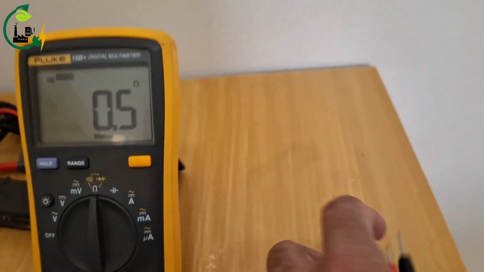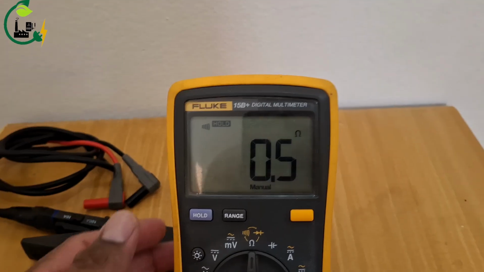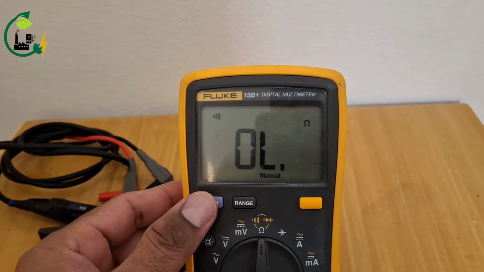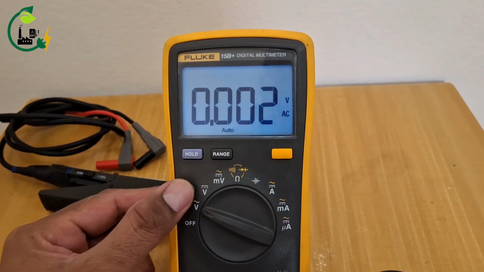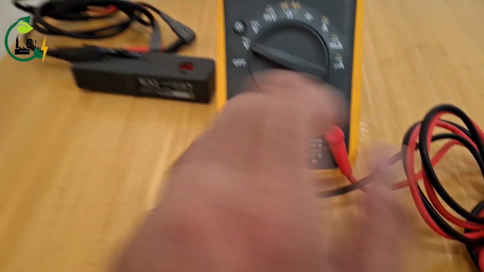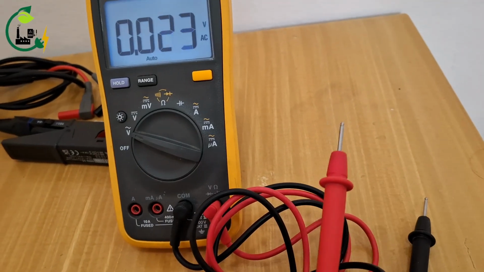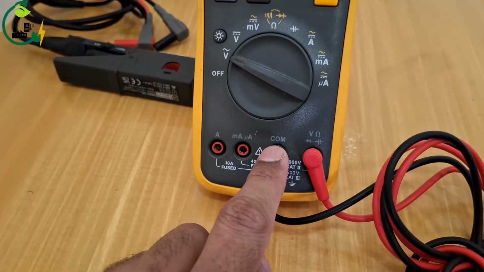I press the hold button, and it reads 0.5. Now I separate both leads, but this reading is held. When I remove hold, it shows an open line. So this is the function of hold, and this button is for the multimeter light, the internal LED light for the display. If we press this button, the display lights up.